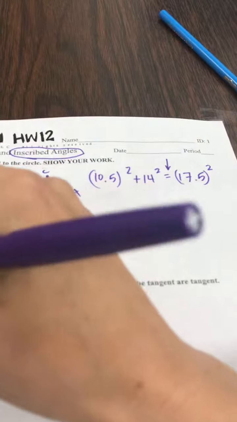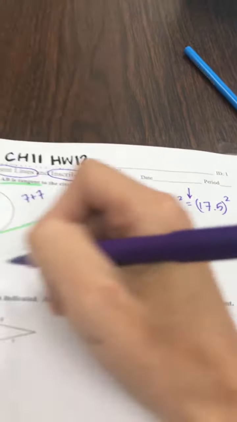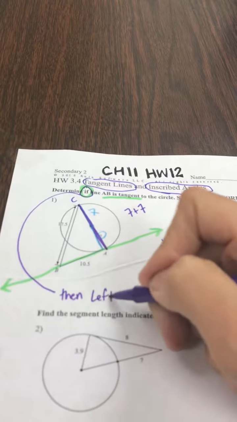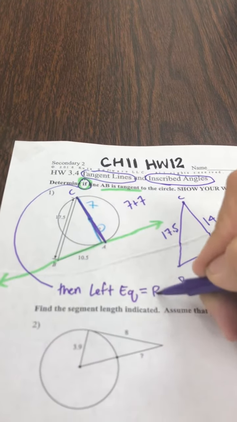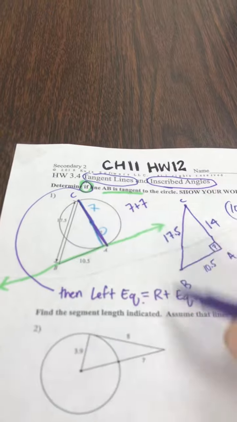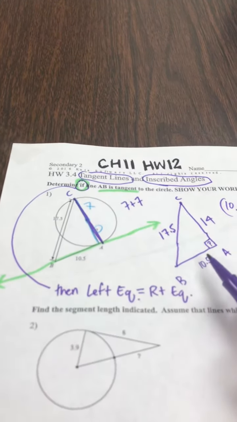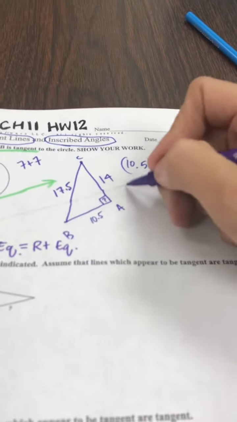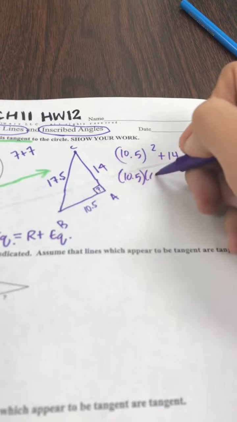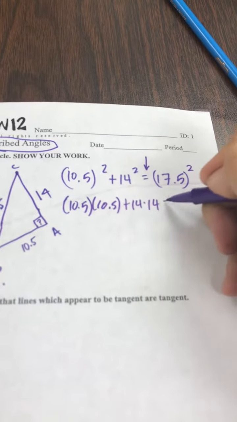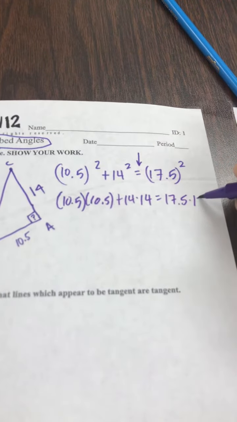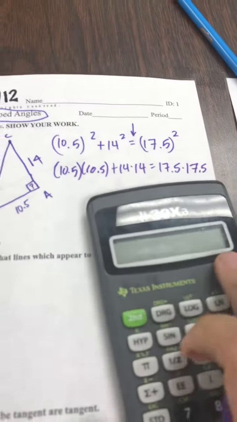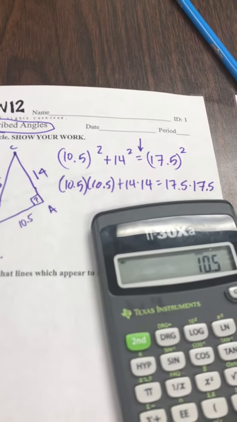One way to tell: the word if means if this is tangent, then the left side of the equation should equal the right side of the equation. If it is in fact tangent, that would have to be 90, and if it's 90, a squared plus b squared has to be c squared. So let's do it. That's 10.5 times 10.5, and that's 14 times 14, and that's 17 and a half times 17 and a half. This time I do get a calculator. There's some tricky calculating here too.